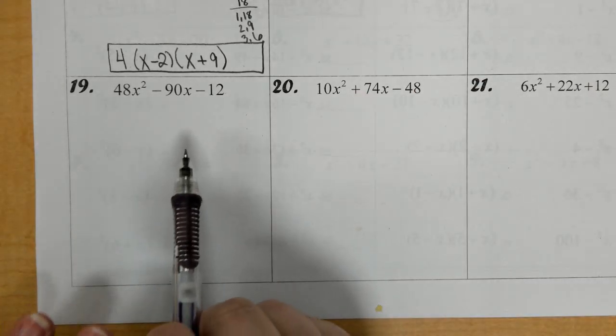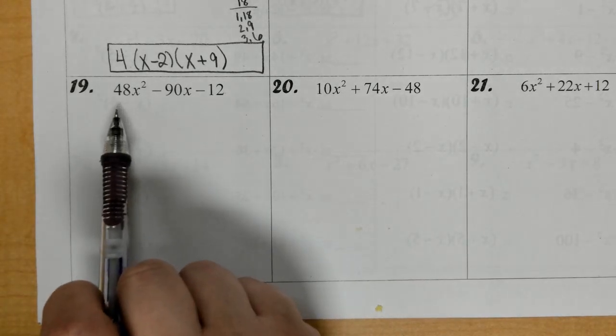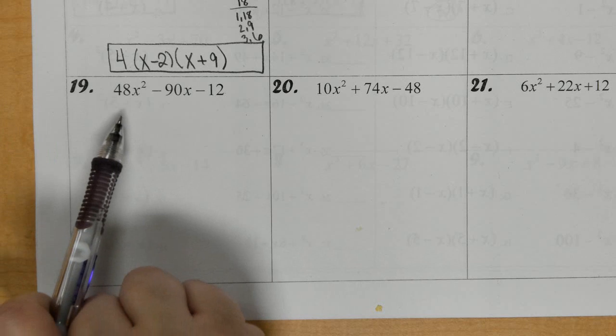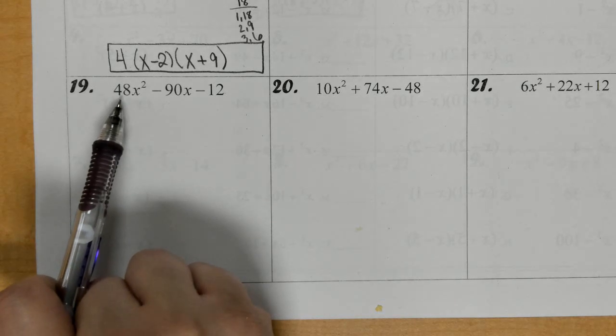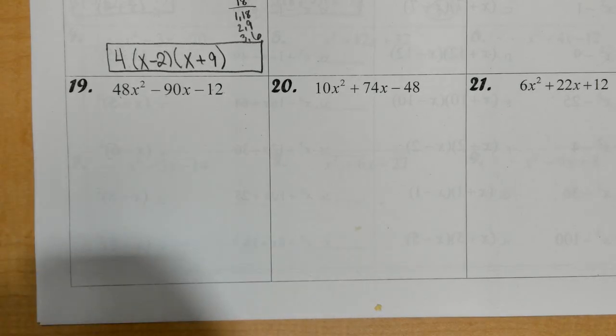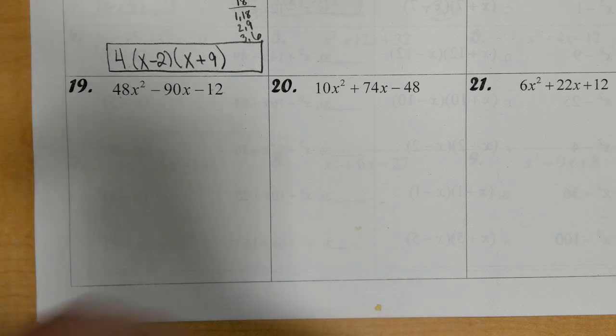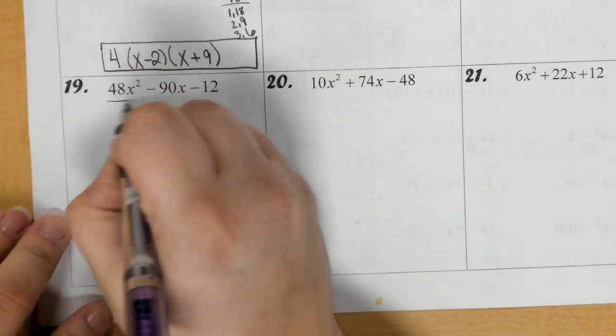But in number 19, I apologize that I'm yawning. Okay, in number 19, I see that I have the numbers 48, 90, and 12, and I've got to figure out what goes into all of those. Let's see. So we're going to go with 3. It can divide into everything.